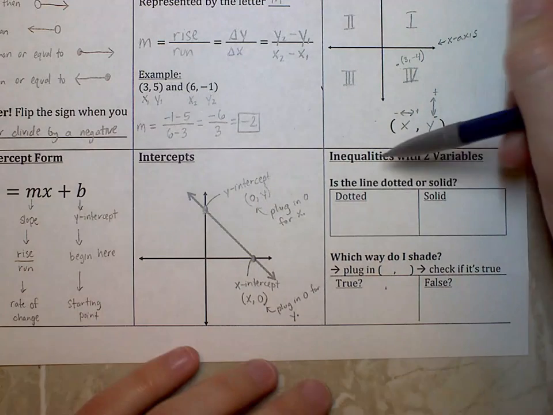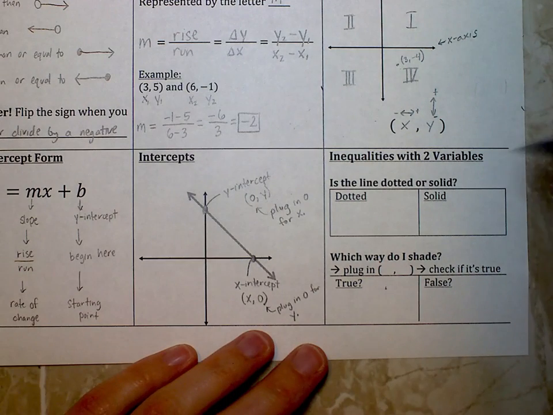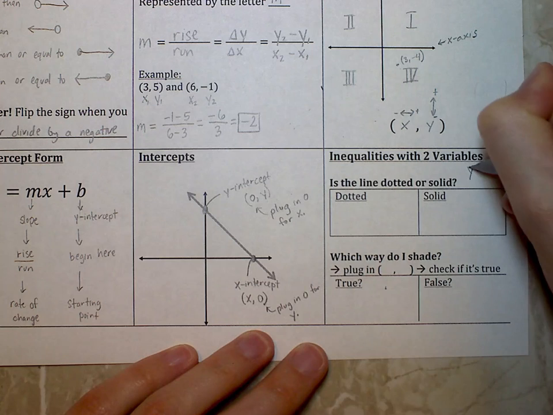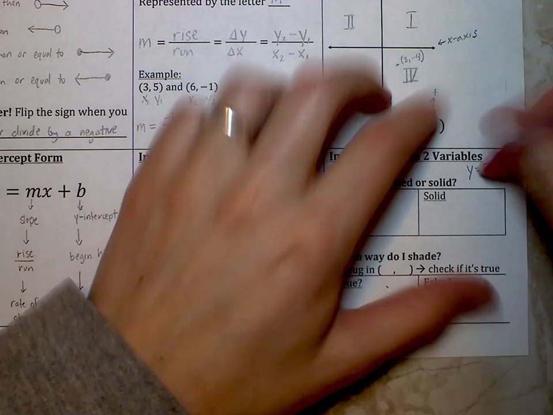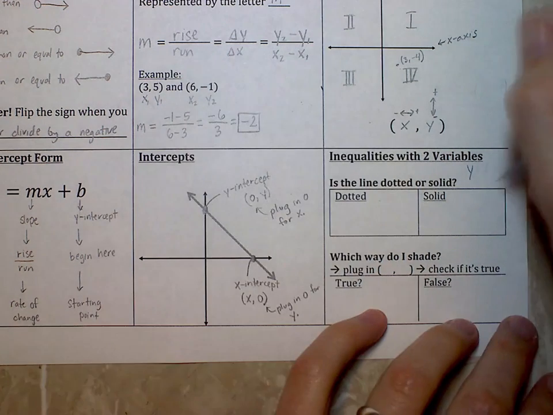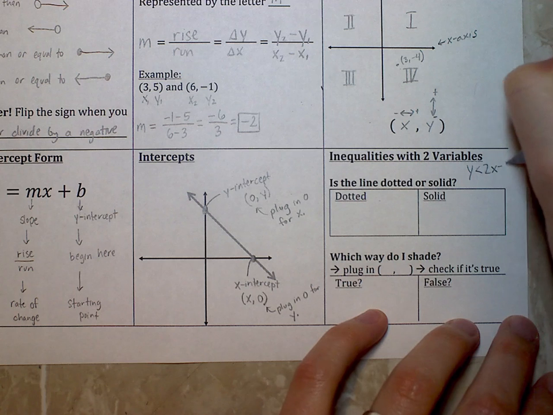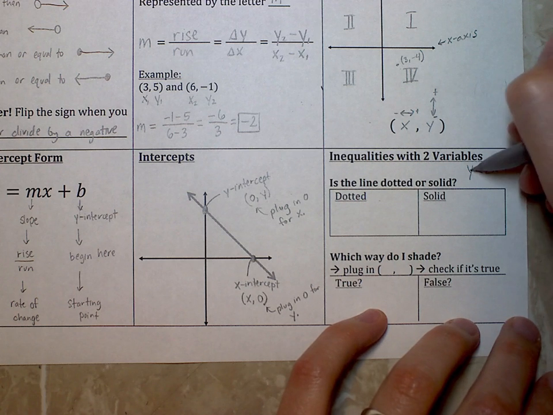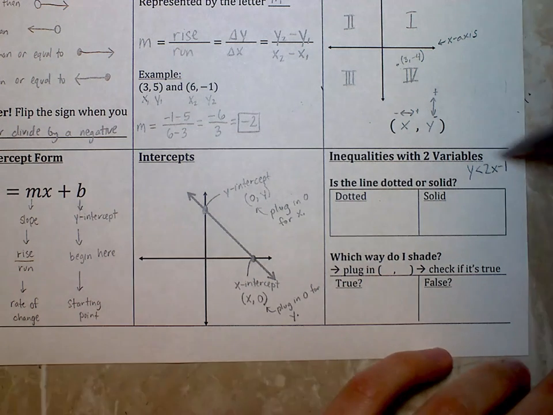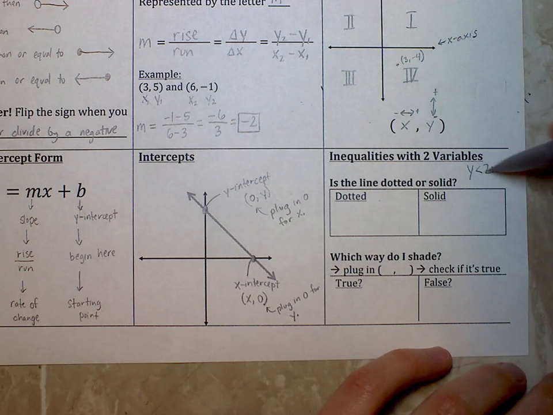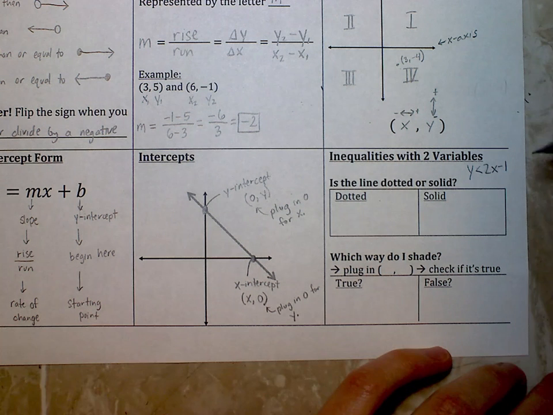Last box. Sometimes we have inequalities with two variables, like y is less than 2x minus 1, something like that. Right? There's two variables here, a y and an x. And when we graph this, you graph this just using slope-intercept form. That's how you figure out where the line goes.